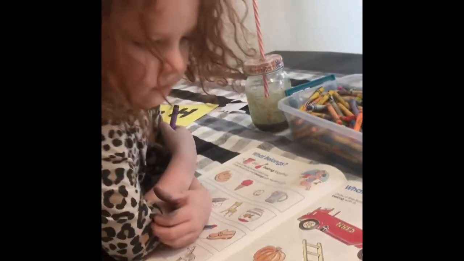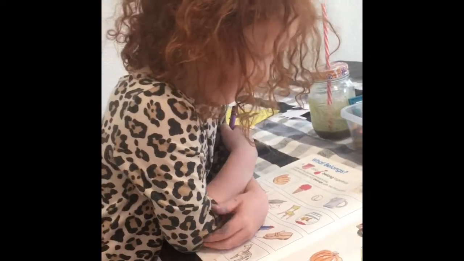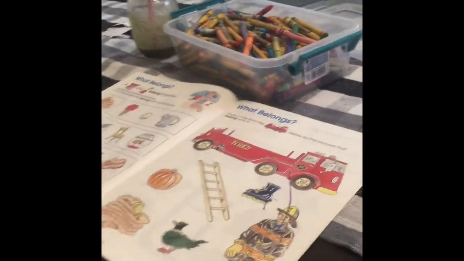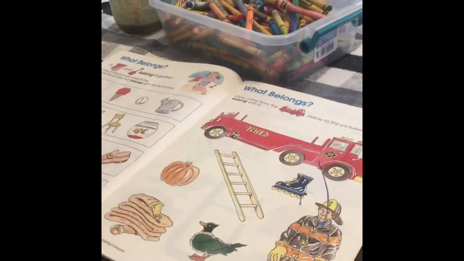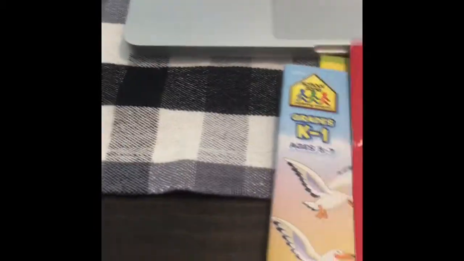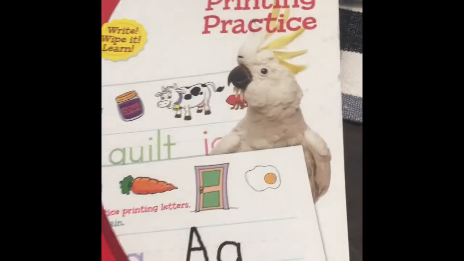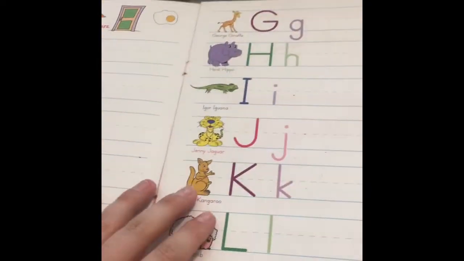So this is typically her school on an average day, and then I will add in seasonal learning games and stuff like that, or whatever else she wants to do. Really optional. A lot of times she doesn't want to do this, and I have learned to not make her. But she doesn't love to write her letters yet.